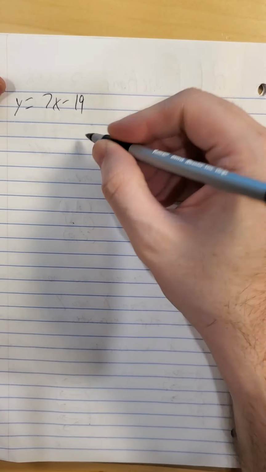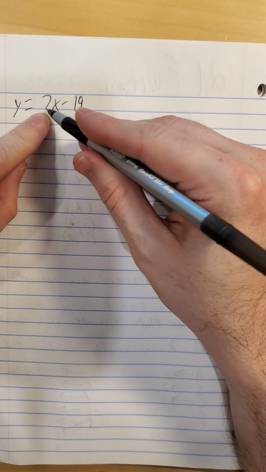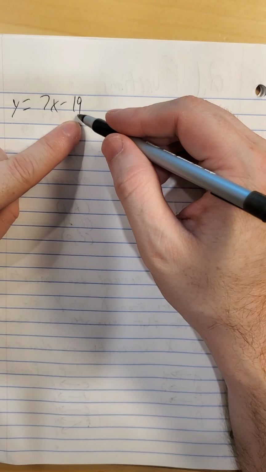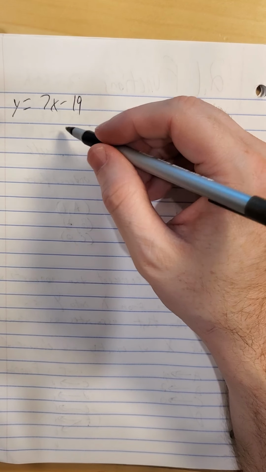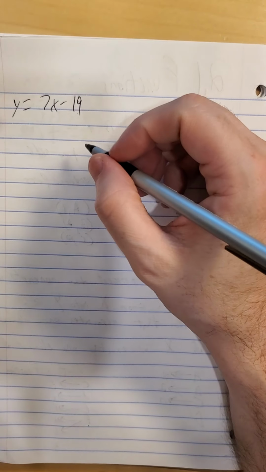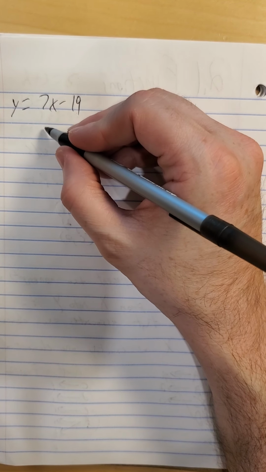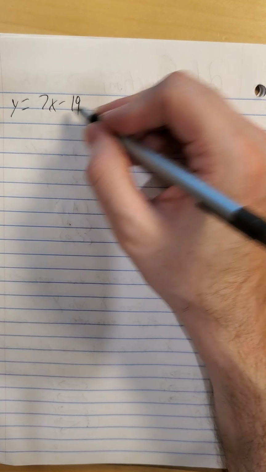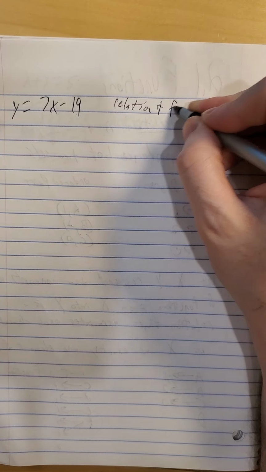No matter what real number I plug in for x, if I multiply it by 7, I only get one answer. Take 19 off of that one answer, I get one value when I'm done simplifying. Every x value corresponds to exactly one y value. So this is both a relation and a function.